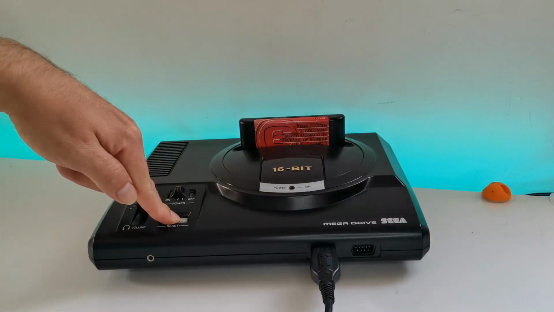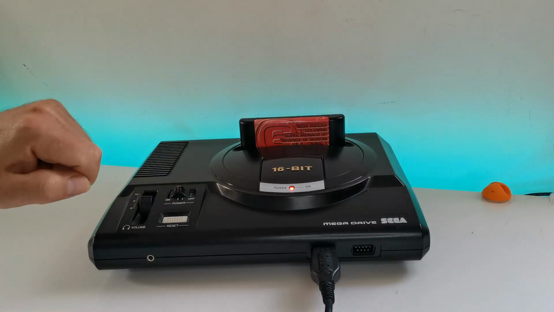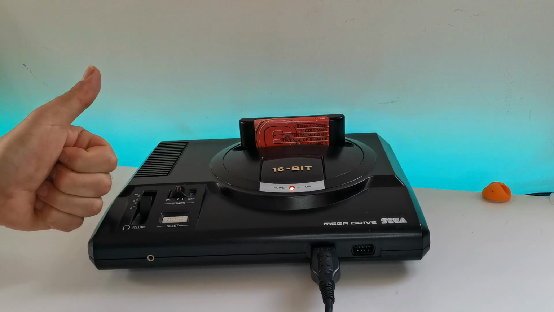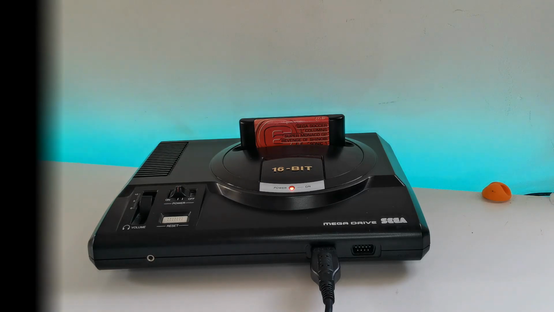So now let's hold down that reset button to change its region. You will see the flash light change to a different color, and then we're good to go.